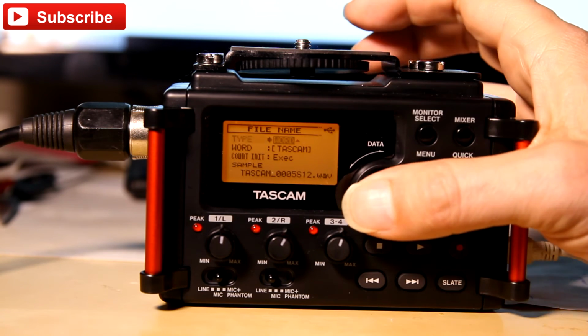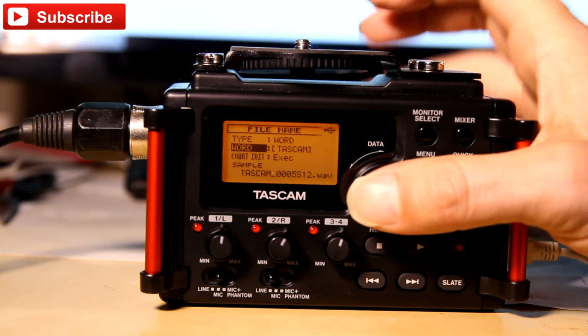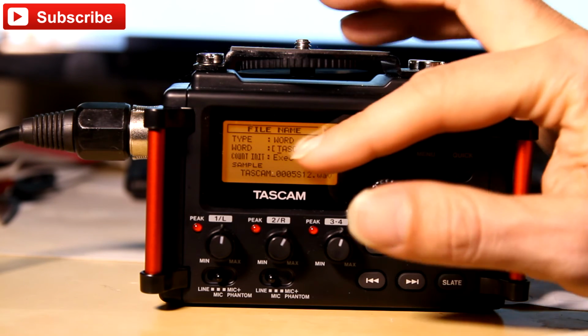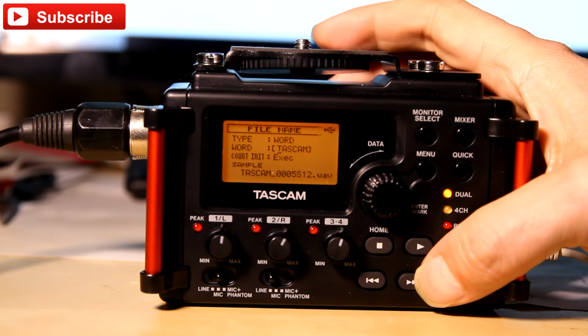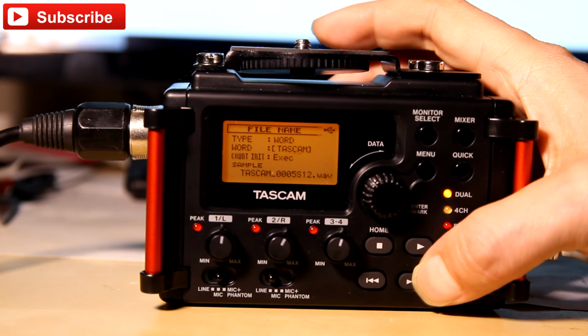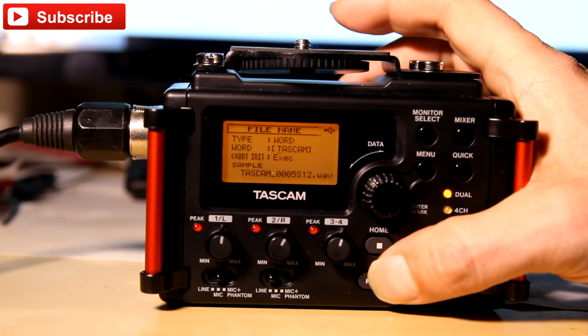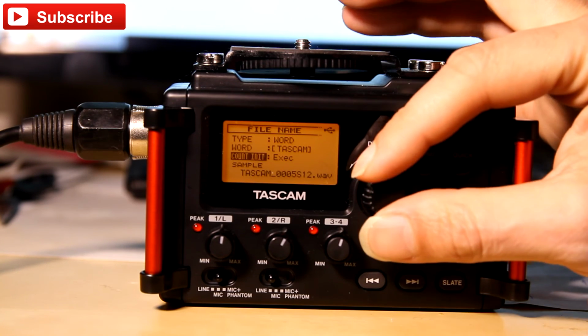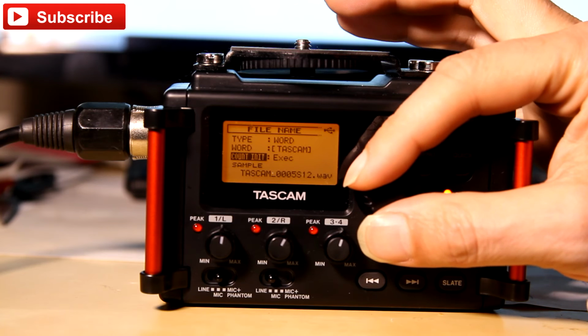If you say word, it will always say TASCAM, but here you can change that, and as you can see, you can jump through the different letters and make your own name for it if you like, and then give them a different name.